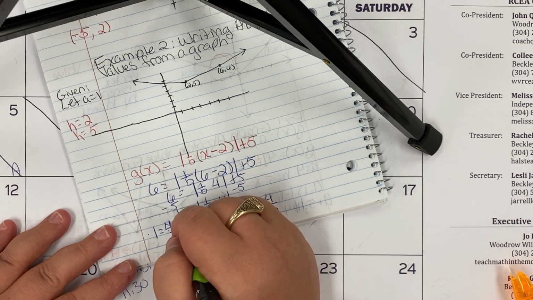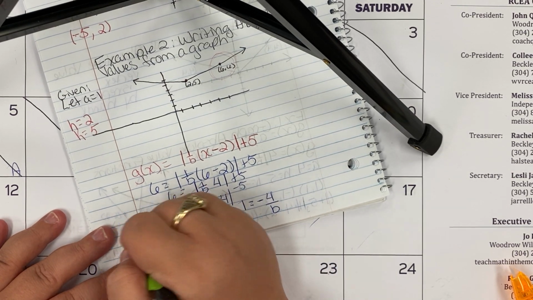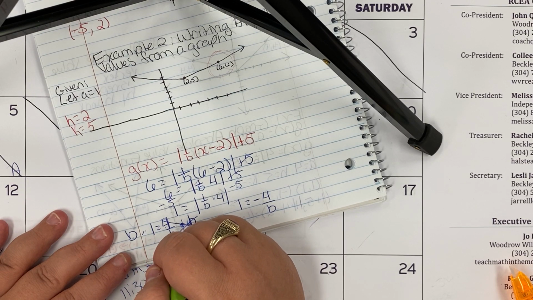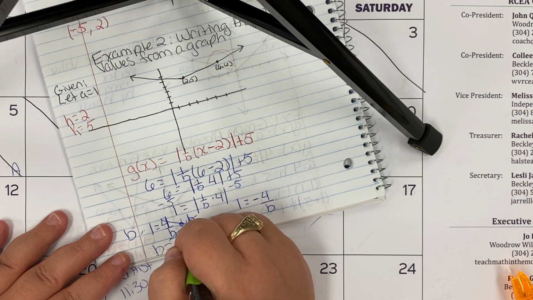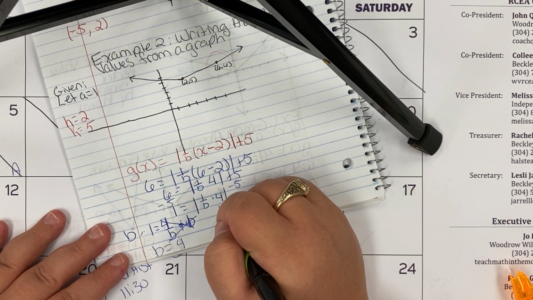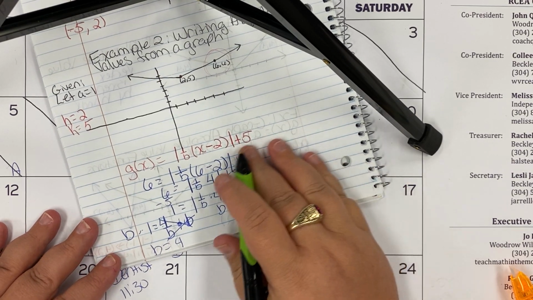We're going to do it this way. We're going to multiply both sides by b. So b is going to equal 4. And if we multiply both sides by b, b times 1 is b, b can equal -4.